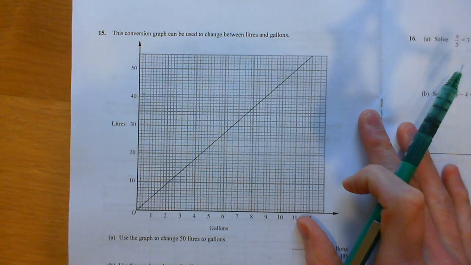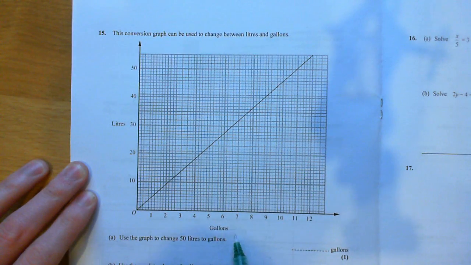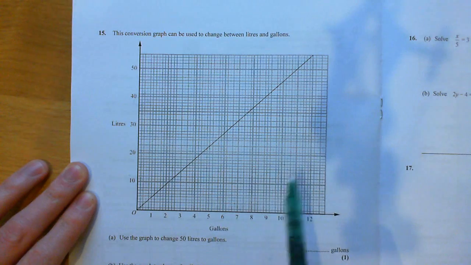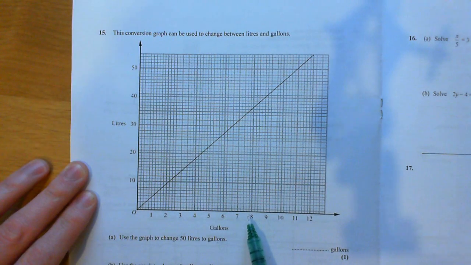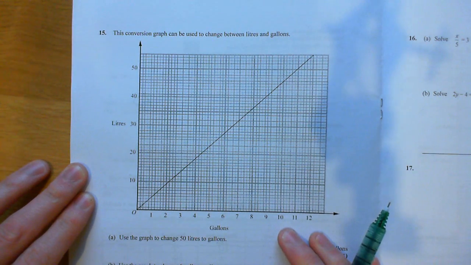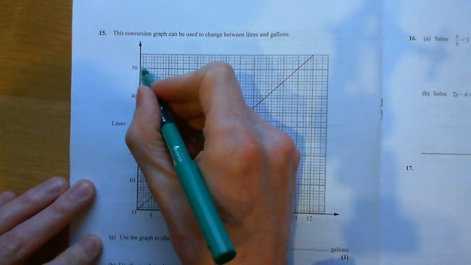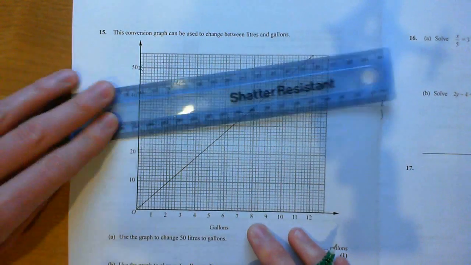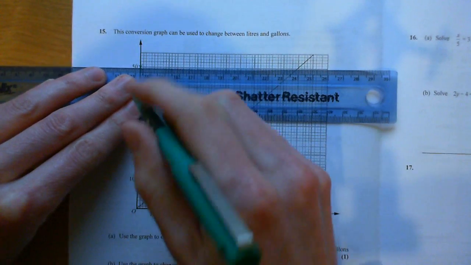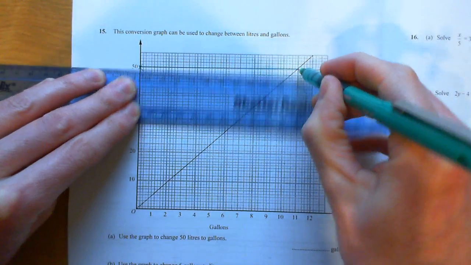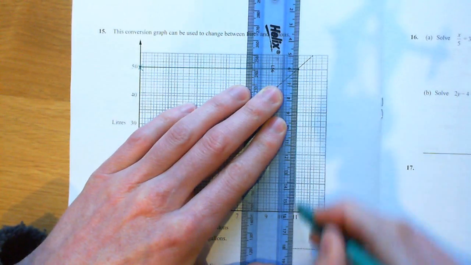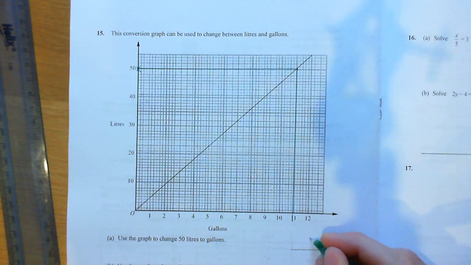Okay, let's get that to focus again. This conversion graph can be used to change between litres and gallons. So we've got gallons on the bottom and we've got litres up the side. Unfortunately it's photocopied terribly, so it's very hard to see, but let's try it. Let's change 50 litres into gallons. I want litres and 50. It's really important in the exam to draw your lines in as you work. So draw that line in and read it down.